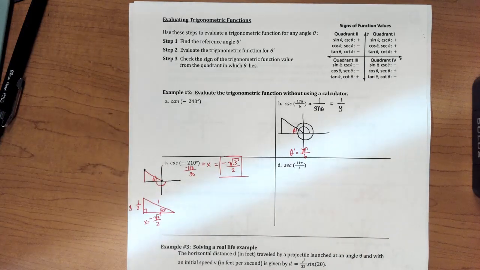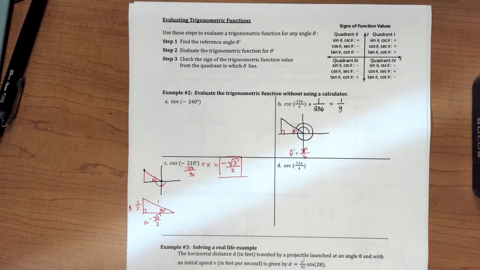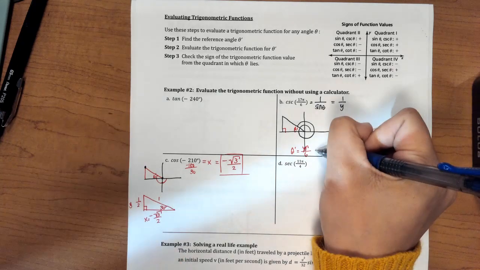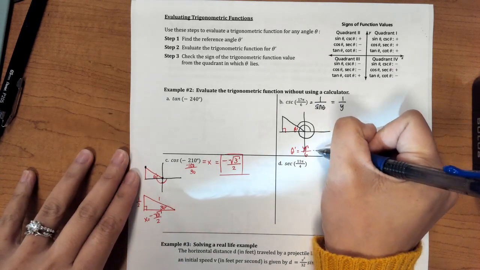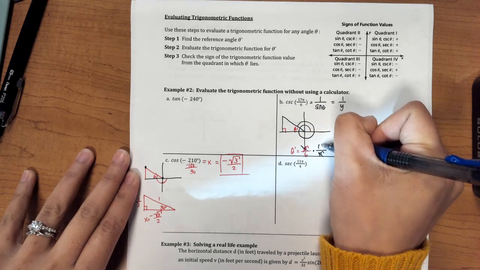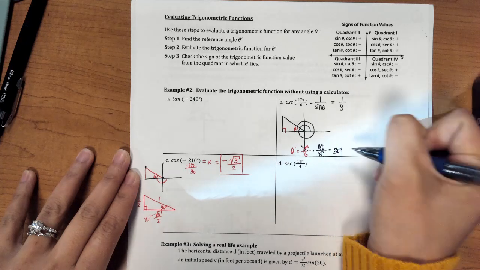Well, it might be helpful to know what angle that is. I know what it is, but you might not know yet. So let's convert it to degrees just to see. I'm going to multiply and cancel out our pi's, top and bottom, times 180. And 180 divided by 6 is 30 degrees.